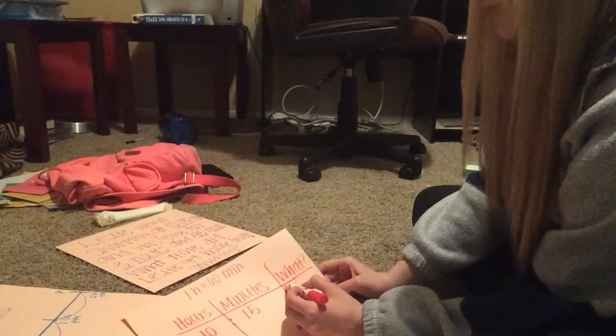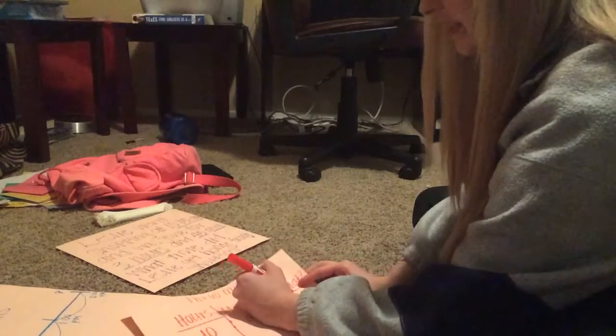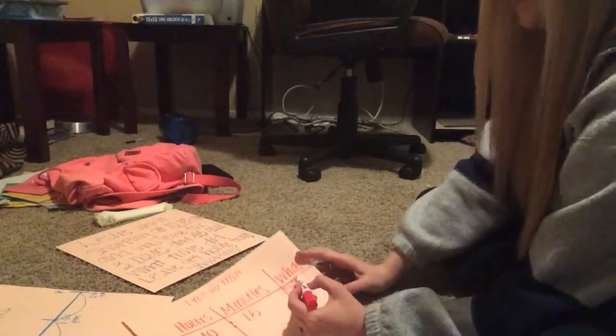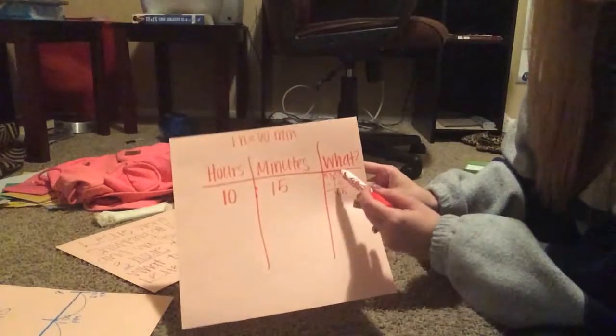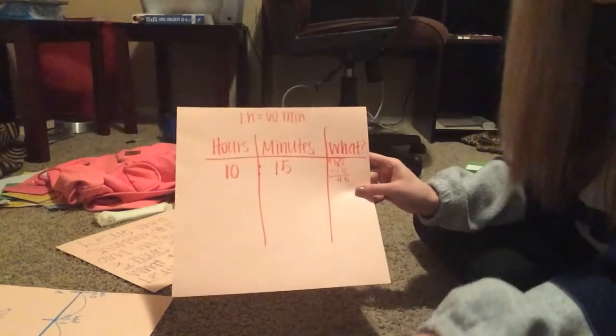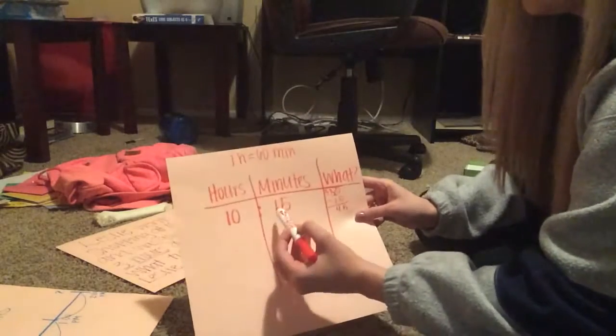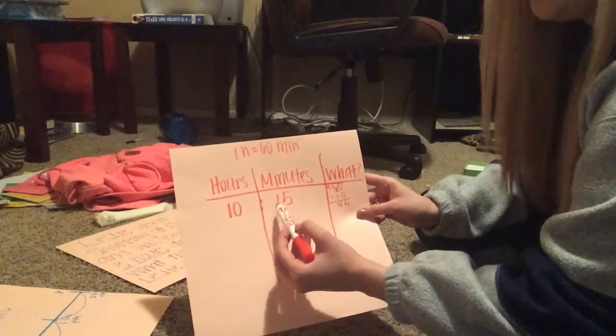Now since I regrouped, the 0 becomes a 10. 10 minus 5 is 5, and 5 minus 1 is 4. So now I can tell that in order to get 60 from the 15, I have to add 45 minutes. So if I add 45 minutes to the 15, I get 60, or 1 hour.